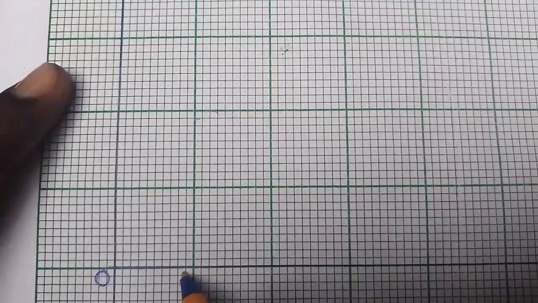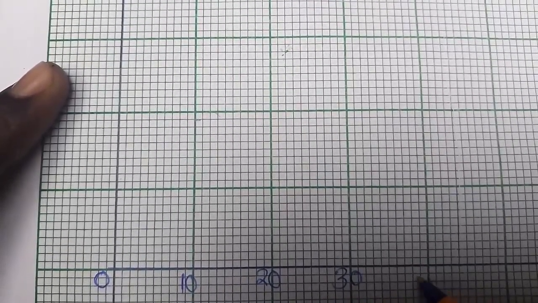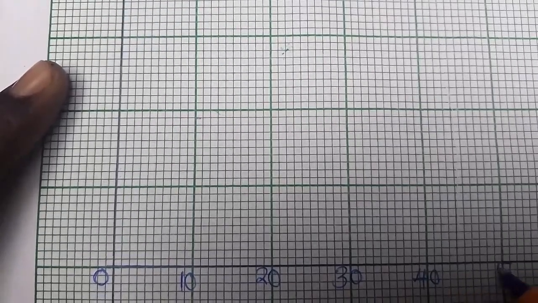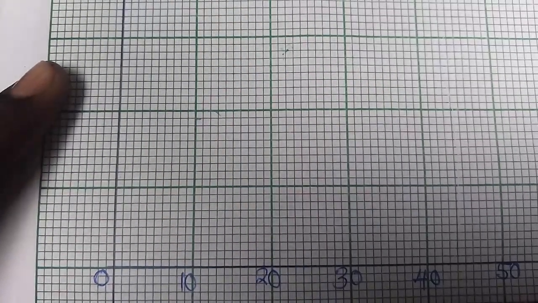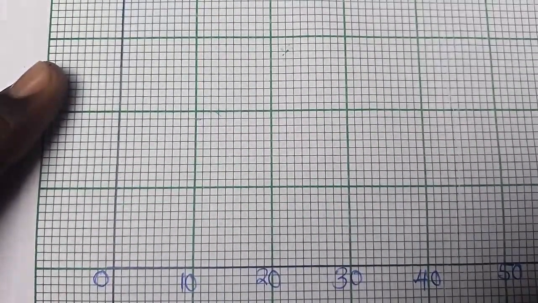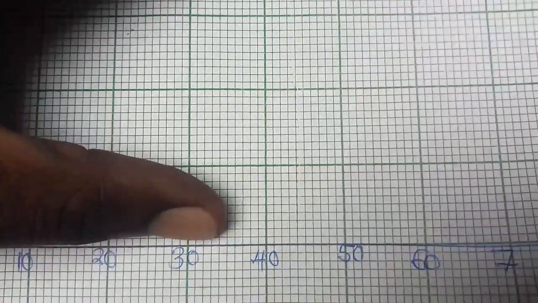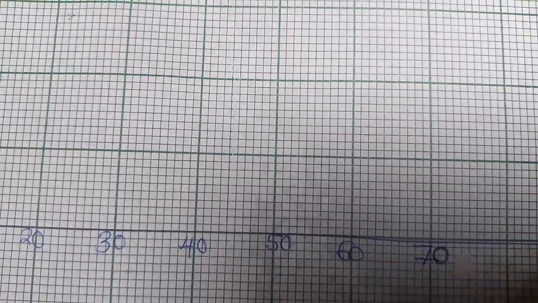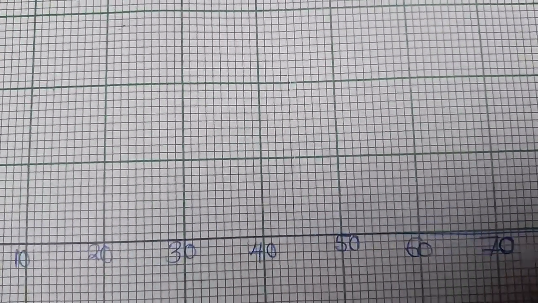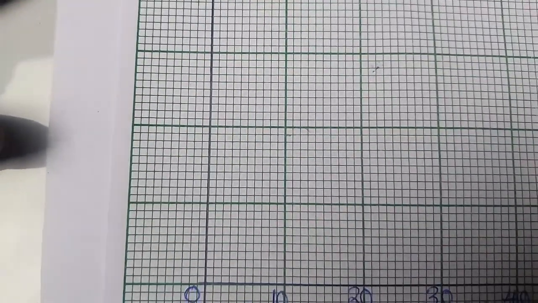So x is 10, 20, 30, 40, 50, 60, 70, just like that. This is where the 70 is. On the y, you reach 100.